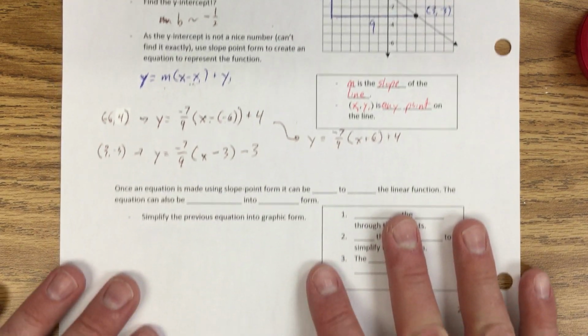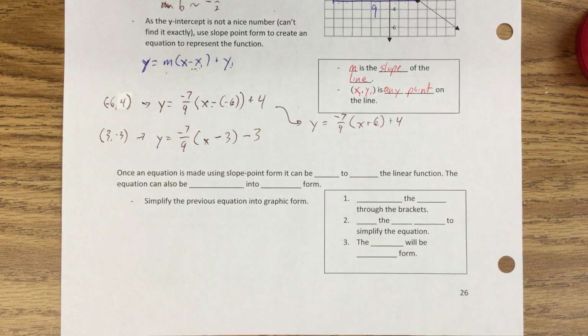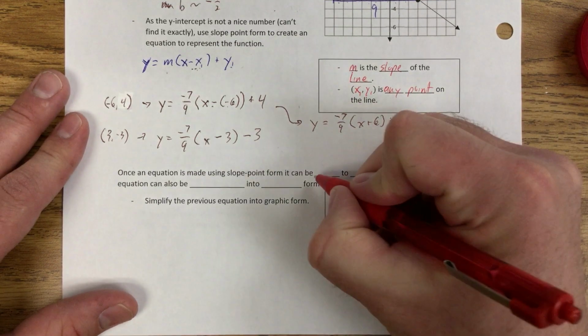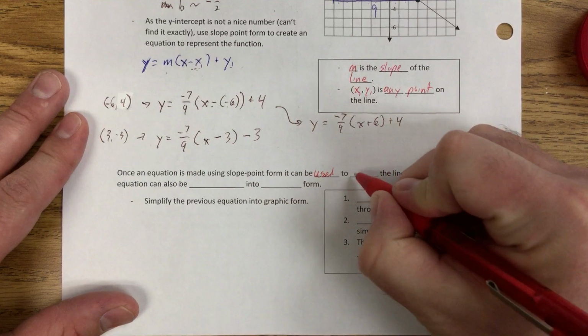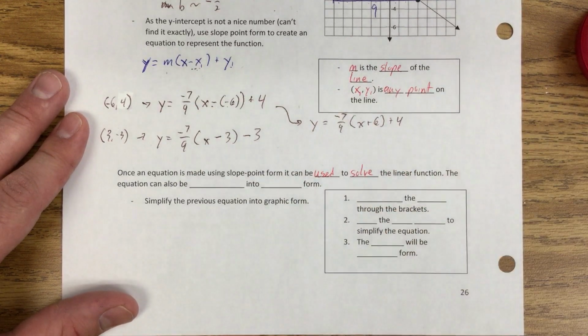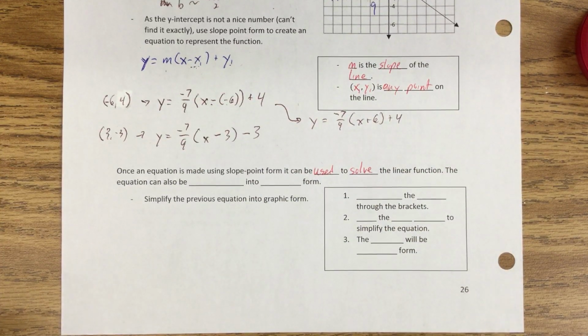Okay, we use the slope and we use any point along the graph in order to find the value. Now, once we have an equation in slope point form as such, we can use it to do whatever we need. It can be used to solve the linear function. If we have an x value, we can plug the x value in. If we have a y value, we can plug the y value in, and we can solve for the other.